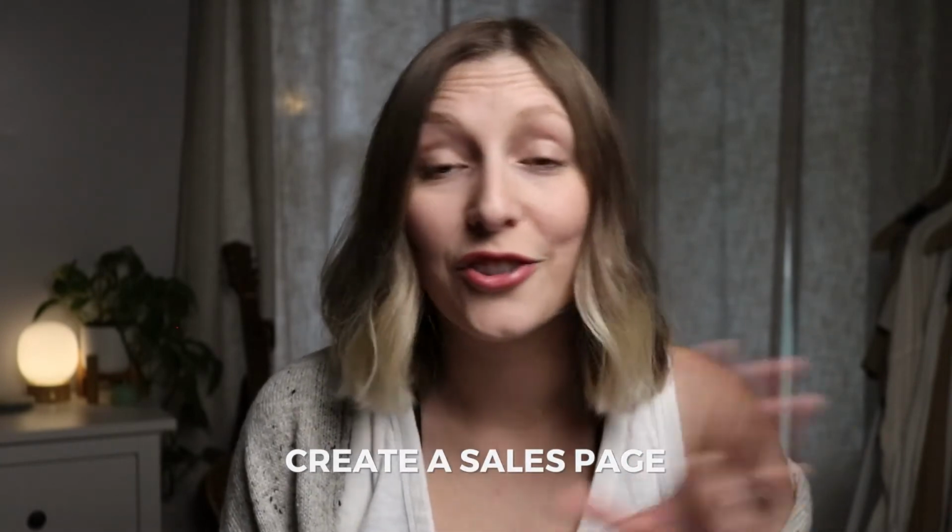Next up, you definitely need to create a sales page. This actually should probably come before all of these other steps. You need a main resource for people to learn about this product. Now, yes, of course you could have just a products page with an image, a price, and basic information about the product with an add to cart button.